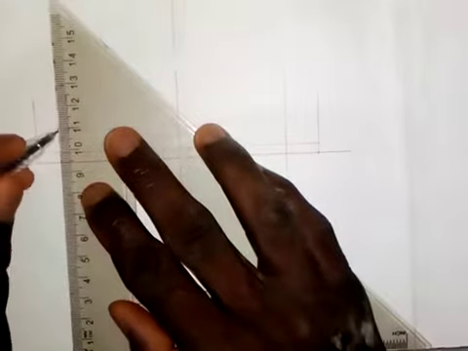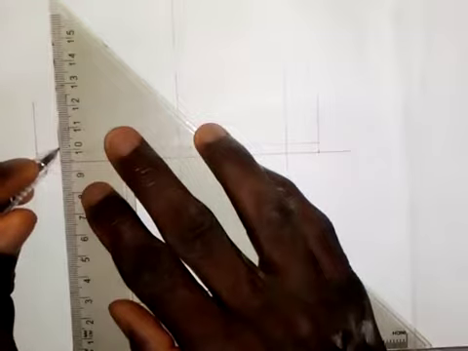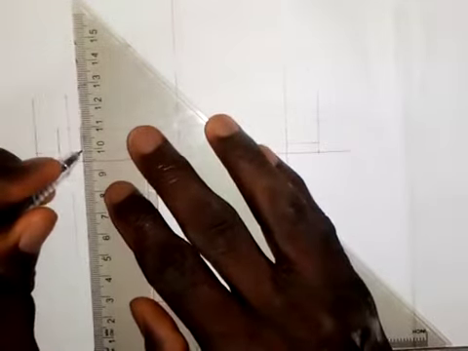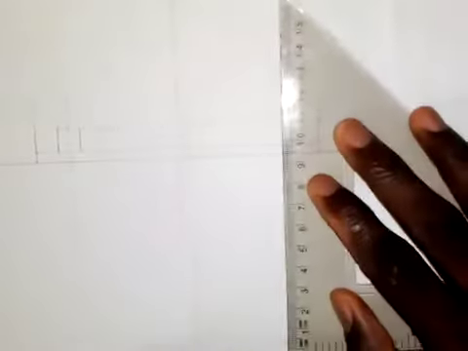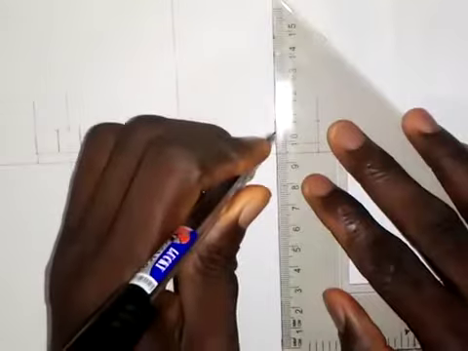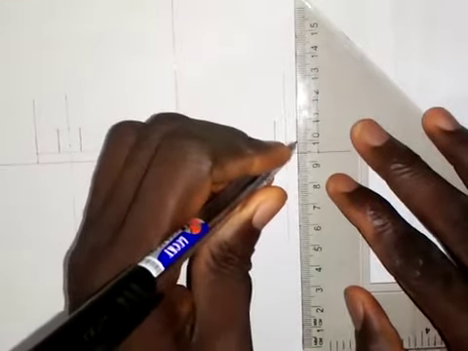I'll make it thick at once because we can see this line, and also I'll make this a thick line. Come here, I will also make this a thick line. I will see this line, and come here also, I will see this line like this.